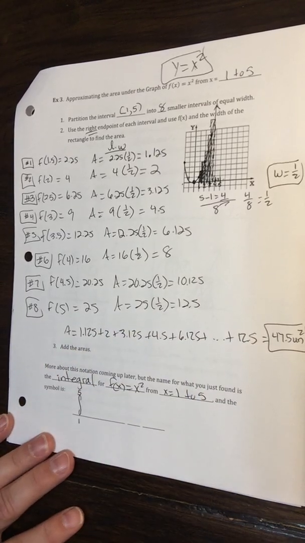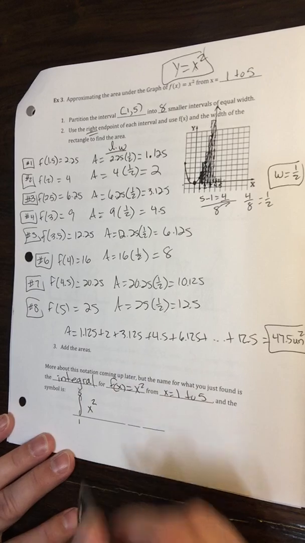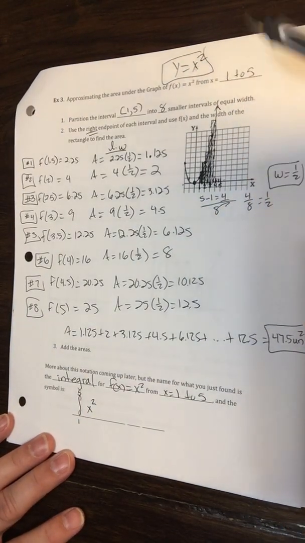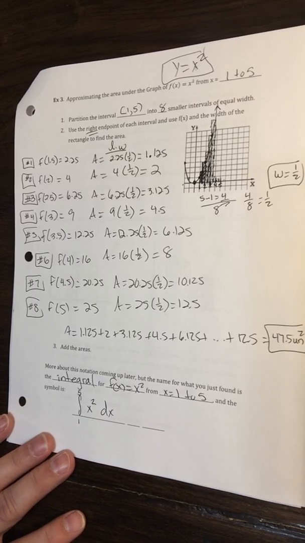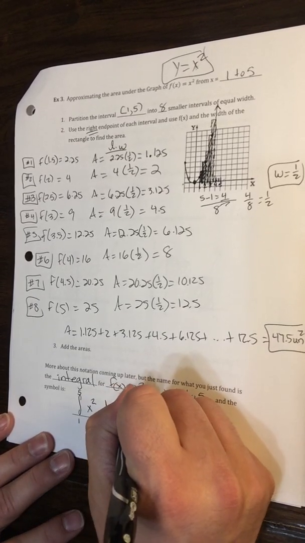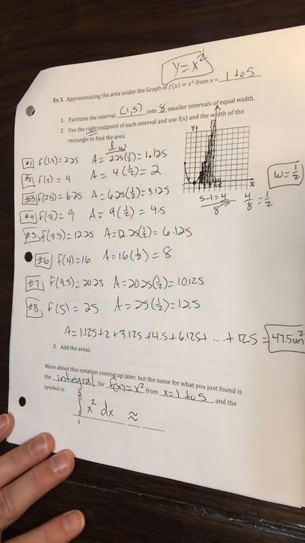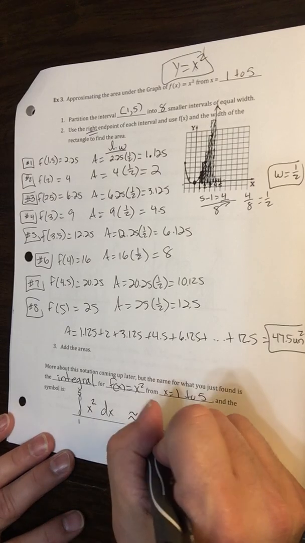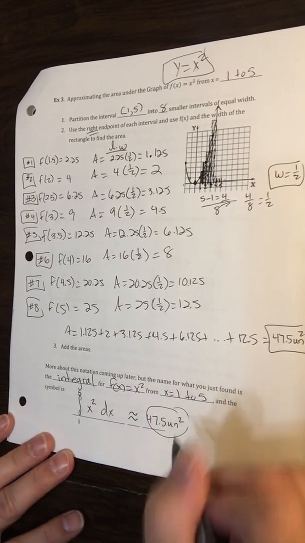Those are called the limits of integration. Getting into some serious math stuff here. We put x squared because that's what our expression is with respect to x. That's how that goes. The integral from 1 to 5 of x squared with respect to x. And I'm not going to put equals because I know that my answer is not right. It's approximate. So it's approximately equal to 47.5 units squared.